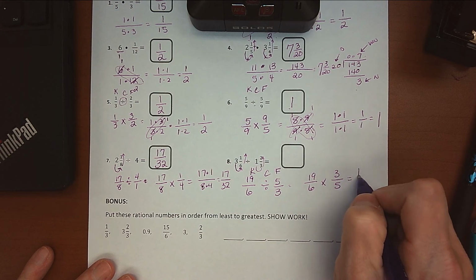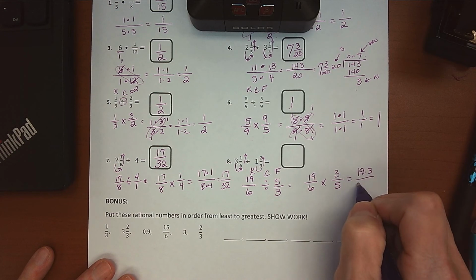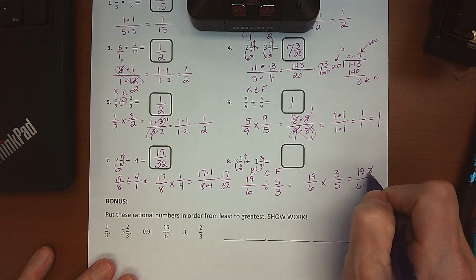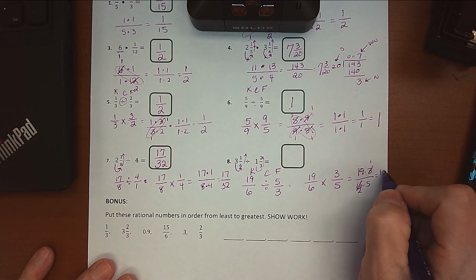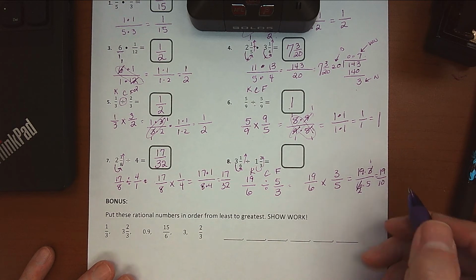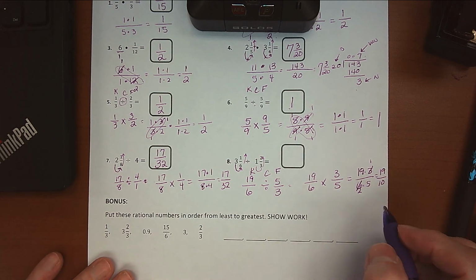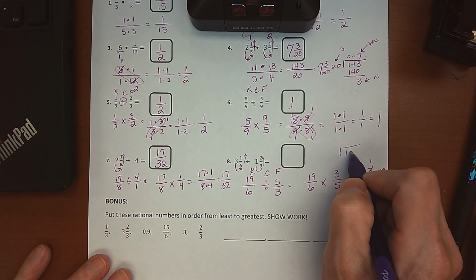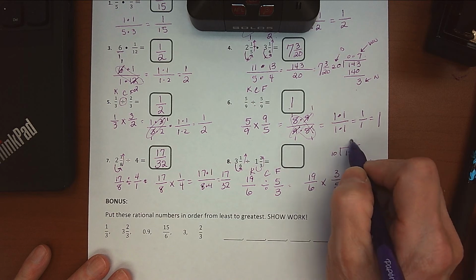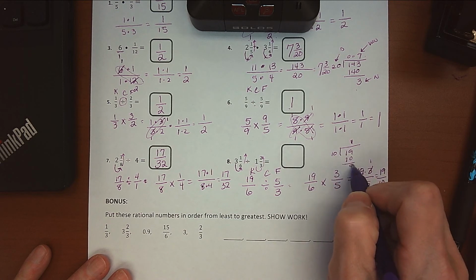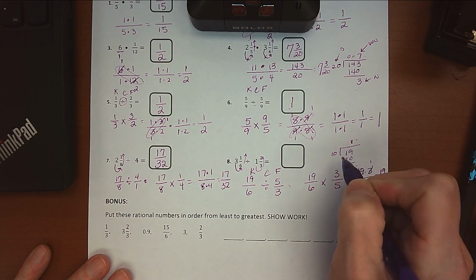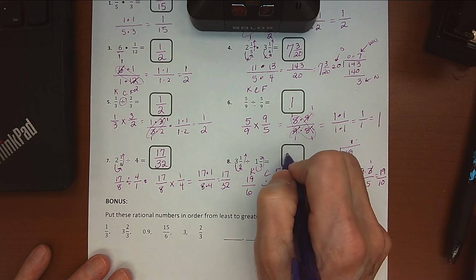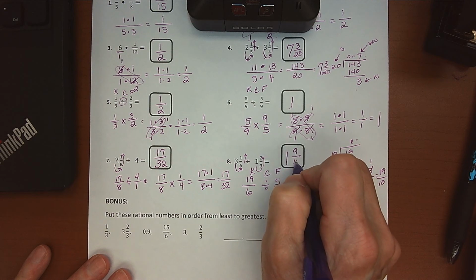And so now we've got 19 times 3 over 6 times 5. I see that the 3 and the 6 can both divide by 3. And I get 19 over 10, which is, of course, an improper fraction. And so we take our 19 and divide it by 10. It goes in one time with 9 left over. Whole number, numerator, denominator. So this is 1 9/10.